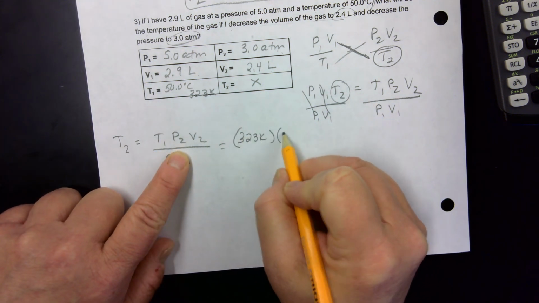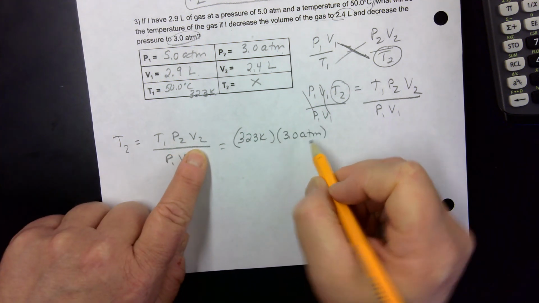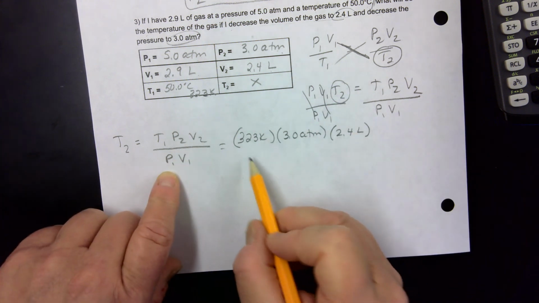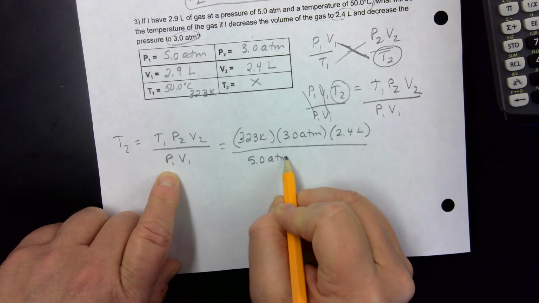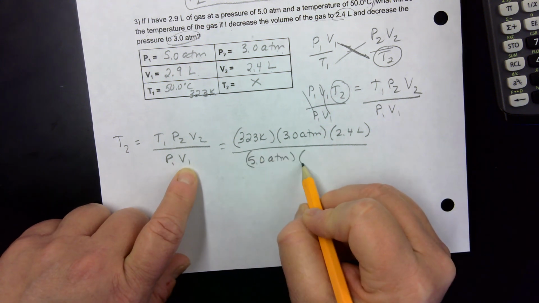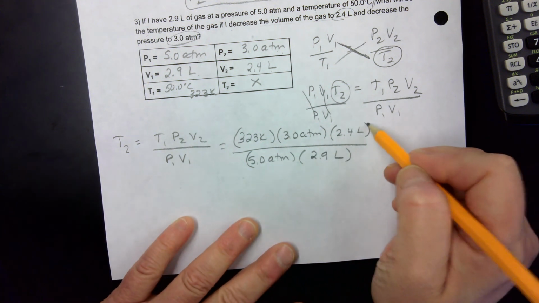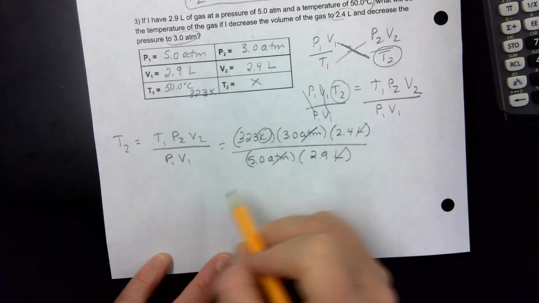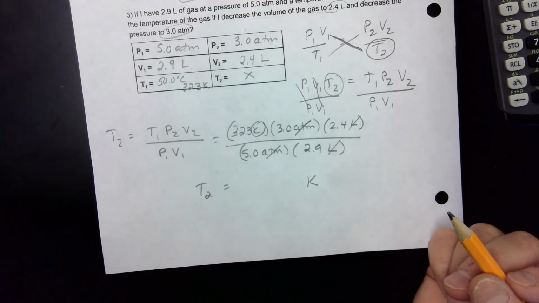P2 is 3.0 atmospheres. V2 is 2.4 liters. P1, 5.0 atmospheres. V1, 2.9 liters. This is where I take a moment to cancel any units and recognize that my final unit of temperature should be Kelvin, which makes sense, so I'm happy about that.